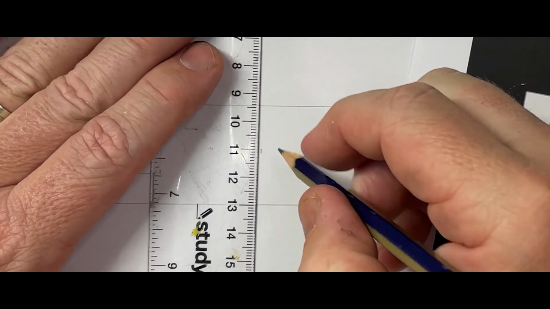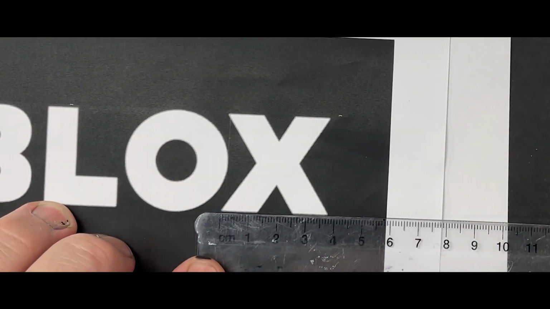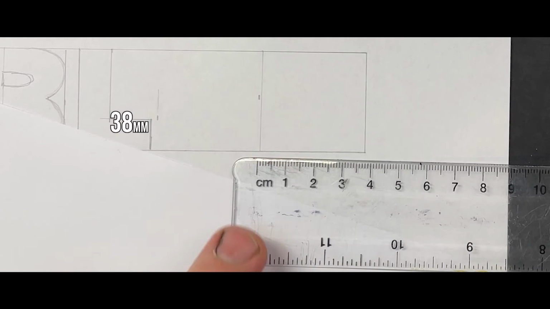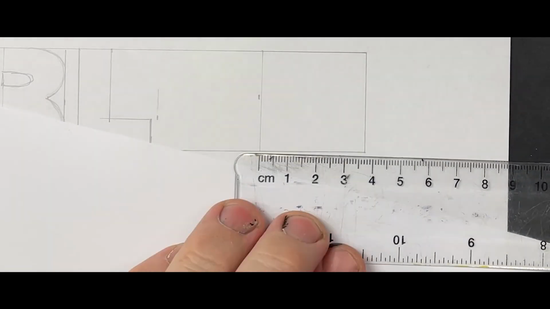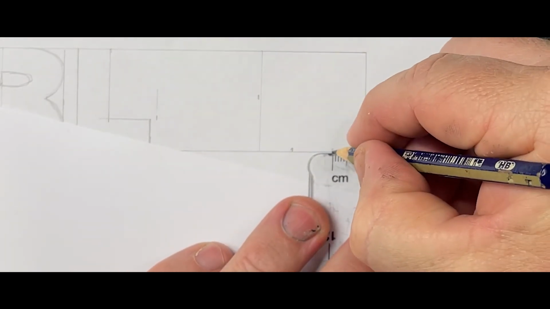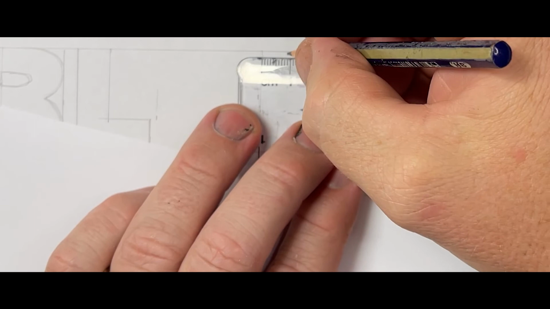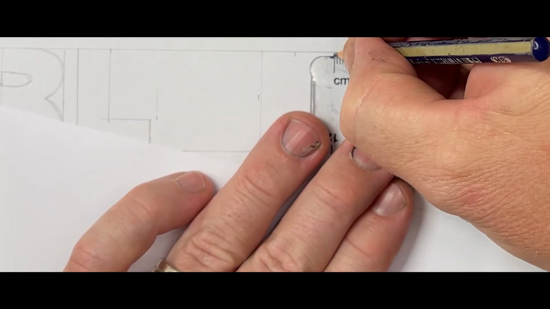So the X actually starts just here, I'm going to put a line there, and it is 38 wide. Oh, I got my measurements pretty good. You guessed it, that's about 11 there, 11 there, 11 there, about 11 here as well.